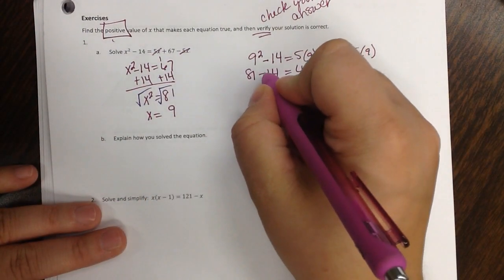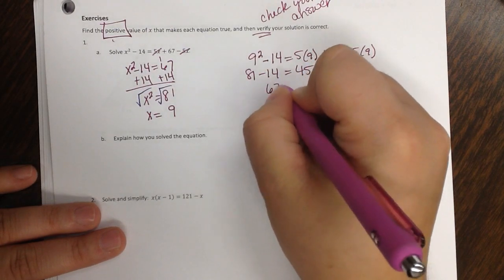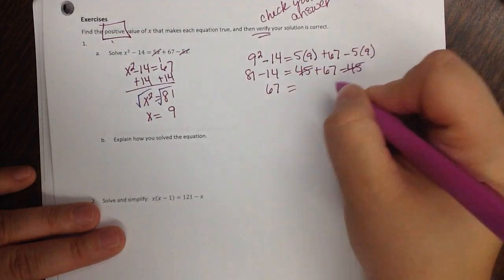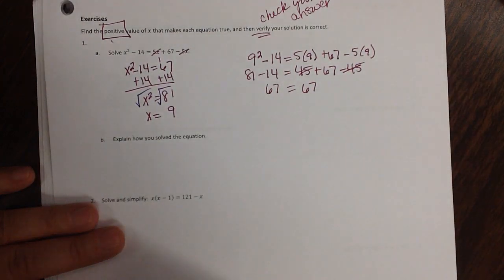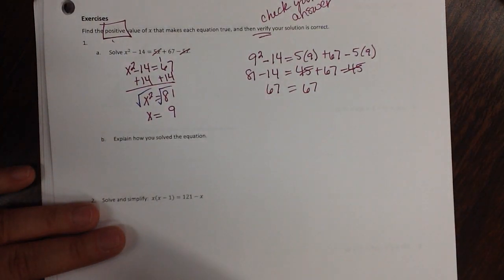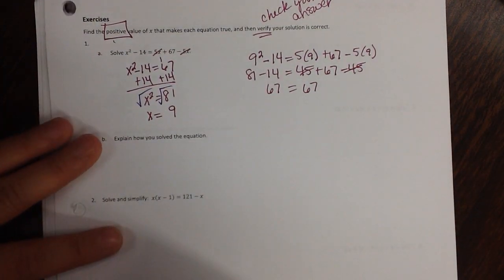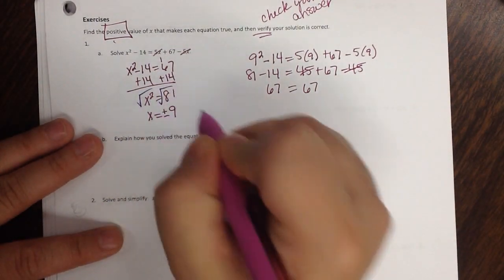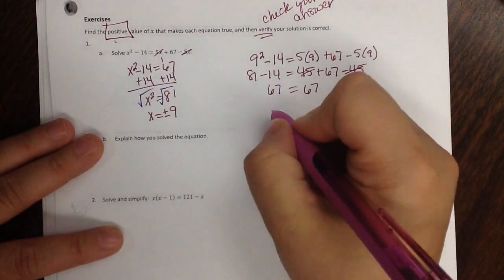We get 67. These two cancel, equals 67. And I'm going to also do both of them. I know I said positive, but I'm going to do both.